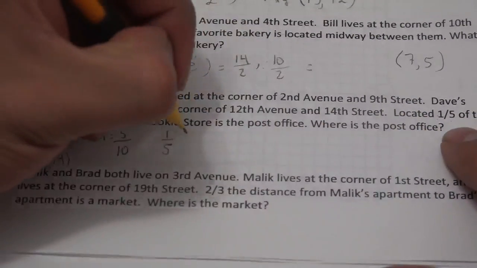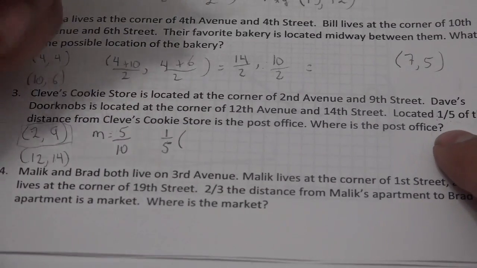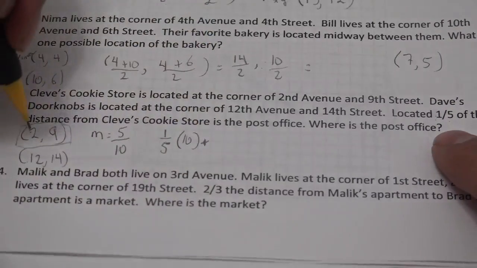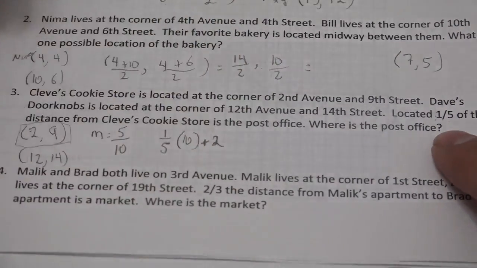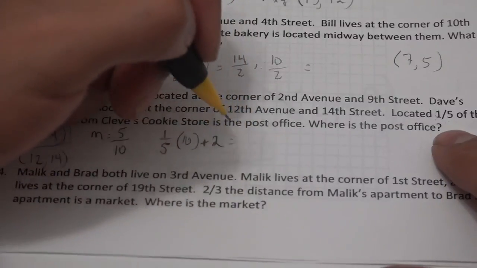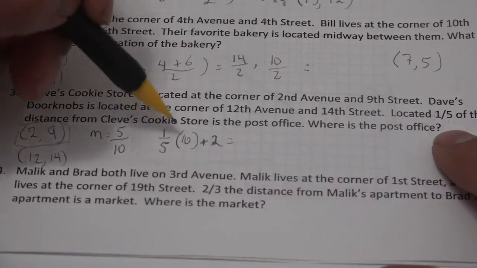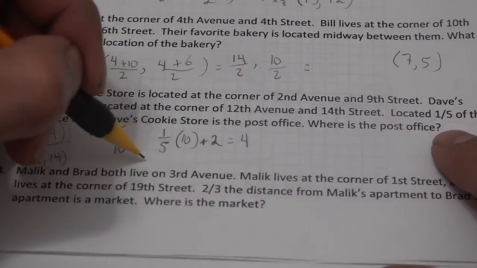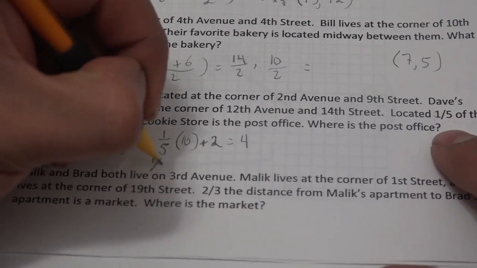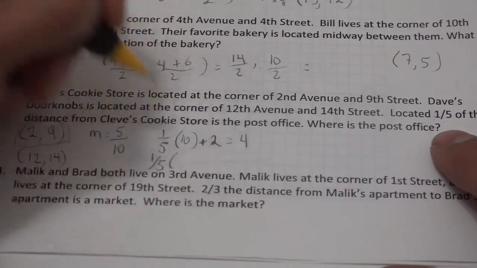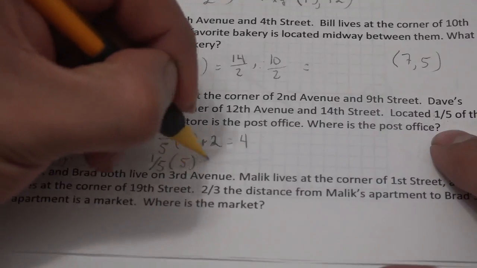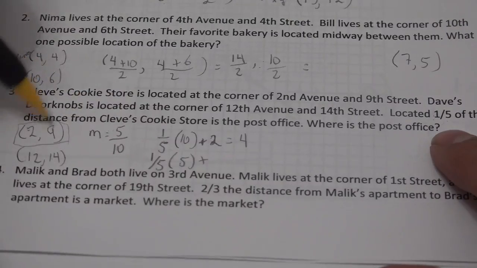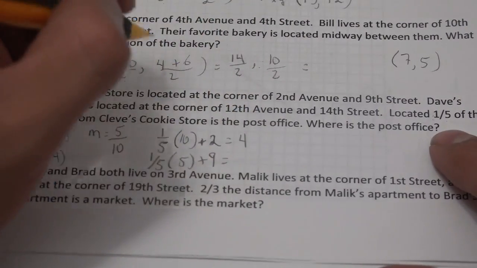Okay, so 1/5 times the run, which is 10, plus the x coordinate, the starting point, 2, and that will equal, okay, let's see now, 2 plus 2 is 4. Okay, so this is 4. Now the ratio times the rise, which is, what is the rise? 5, plus, since we're talking about the rise, we are associating that with the y, so that will be 9. Okay?